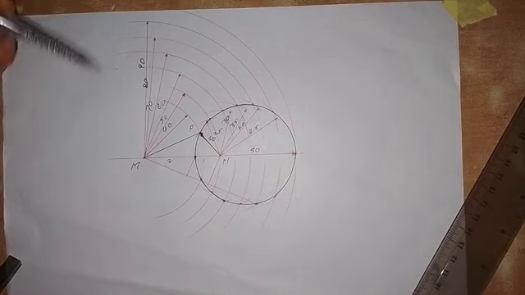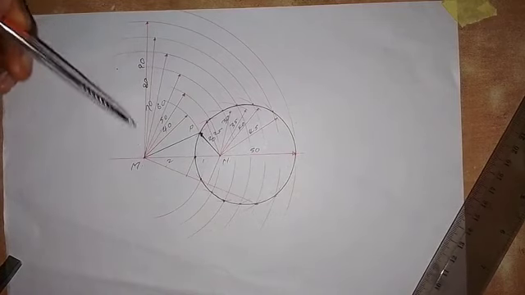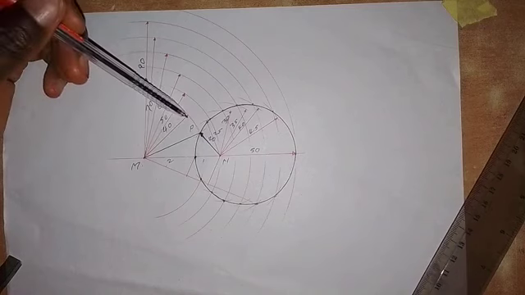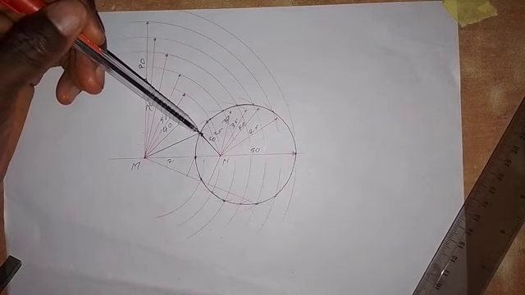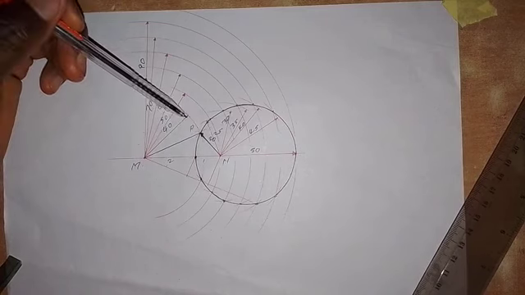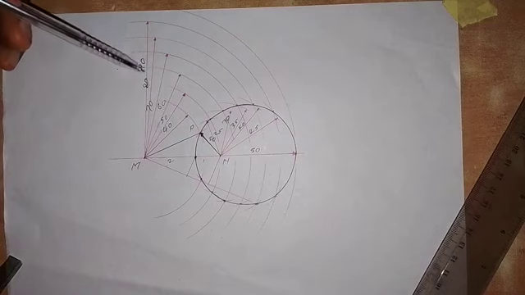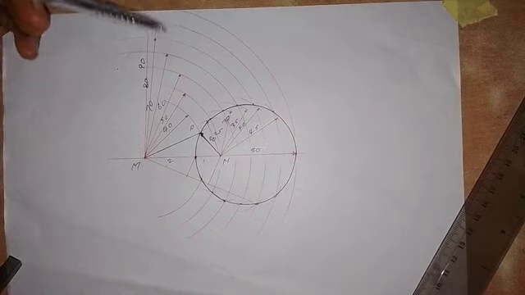Alright, so this is what I was talking about. So we have drawn the radius. So for this one, this is 40. So from point M to this point, which we used to get point P first, it's 40 millimeters. Next one is 50, 60, 70, 80, 90, and then that of 100, the space here is not enough, so that's why I left it.